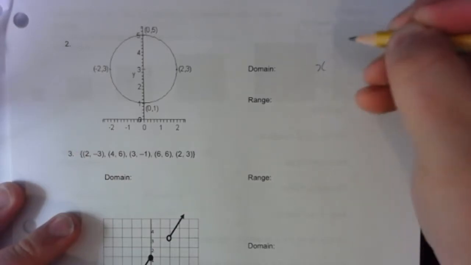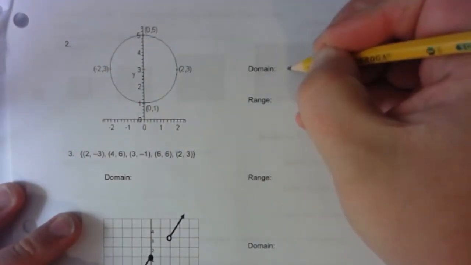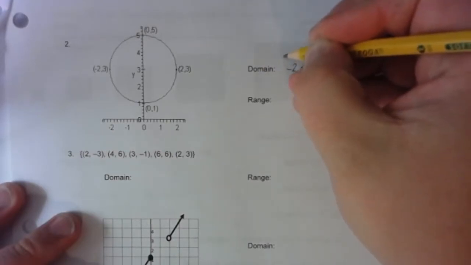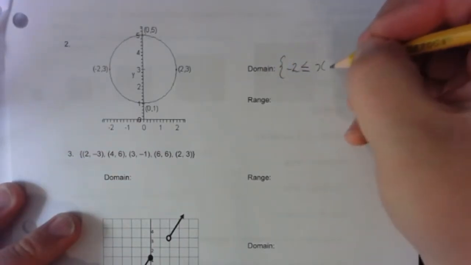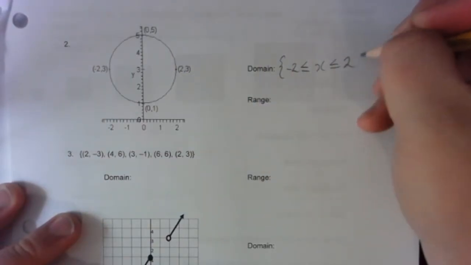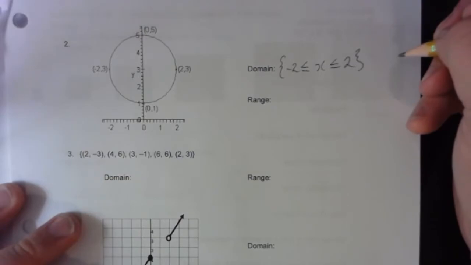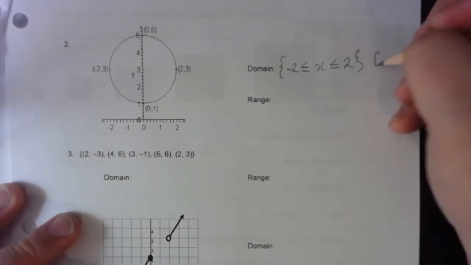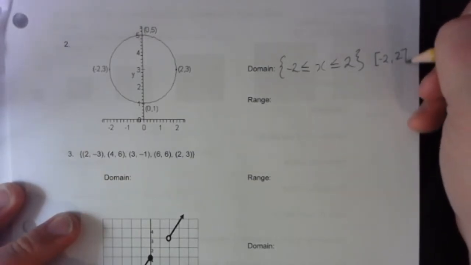X can be as small as negative 2. So x is bigger than or equal to negative 2. I should probably start my curly brackets. And x has to be smaller than or equal to positive 2. Or again, in interval notation, you can write [-2, 2].